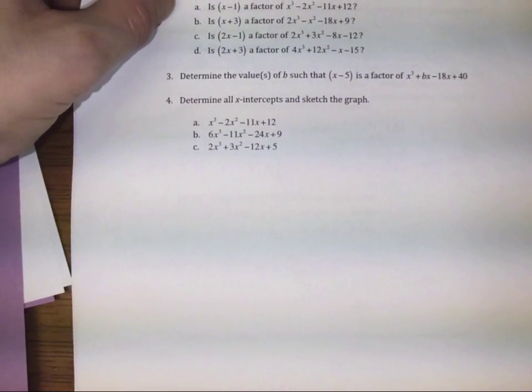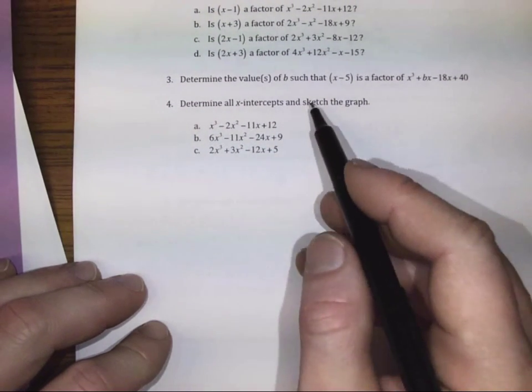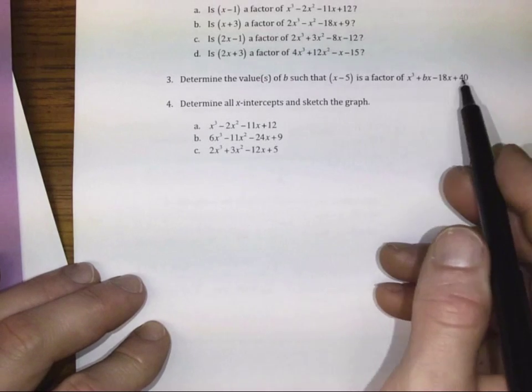Question 3 says determine the value or values of b such that x minus 5 is a factor of this.